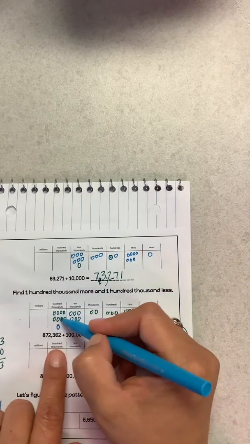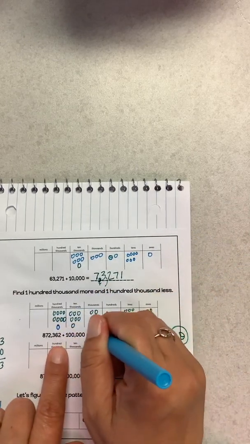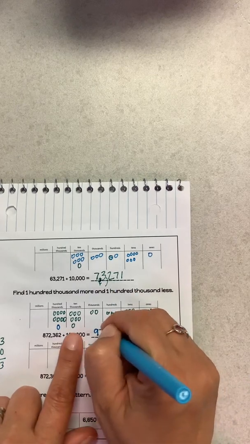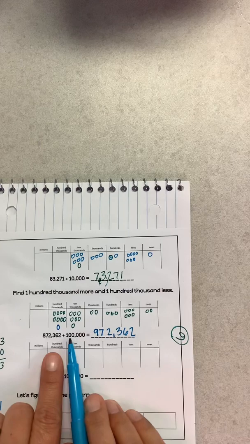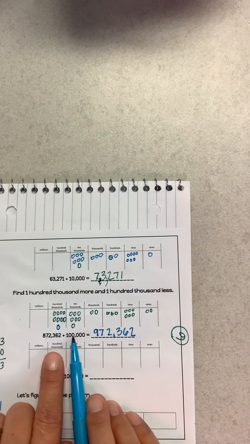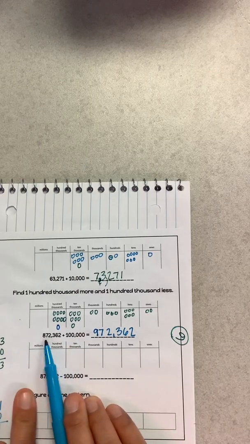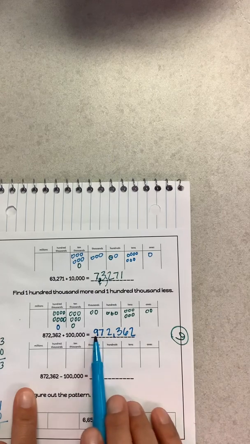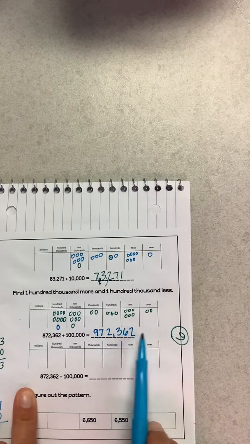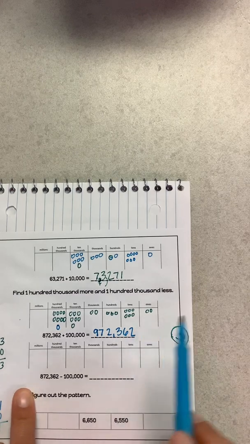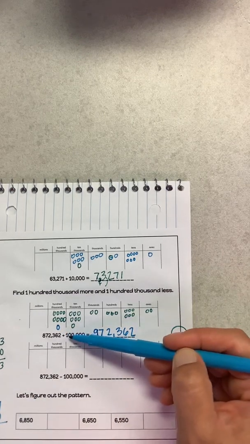So now how many do I have? I have 8 plus 1 is 9. And then these all stayed the same because I didn't add anything to them. So 100,000 more than 872,362 is 972,362. Okay, so this was 100,000 more.